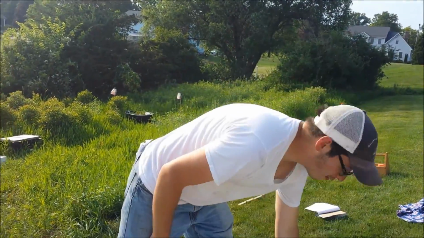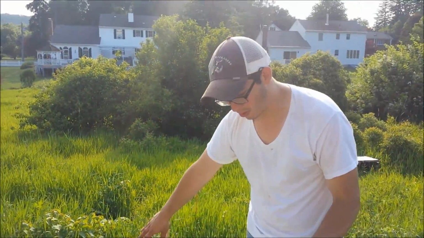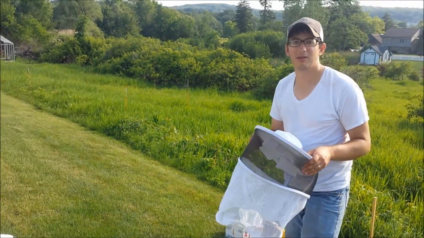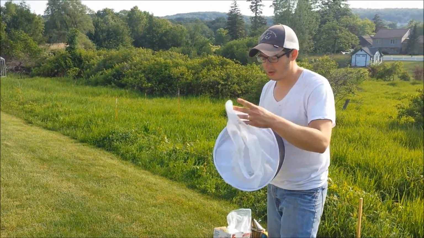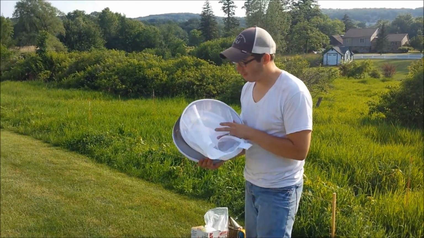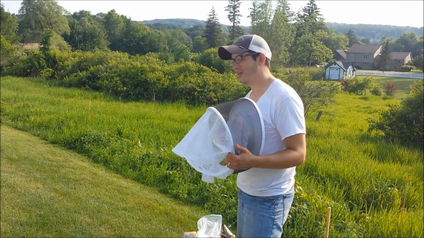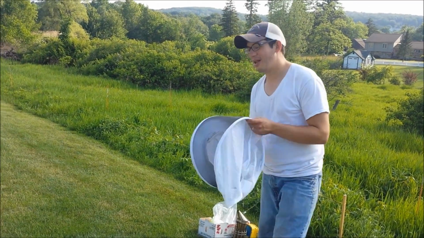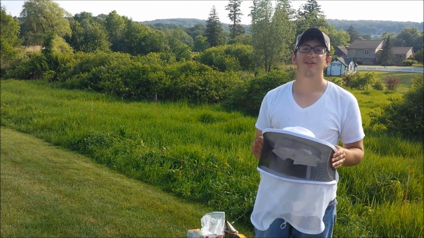Okay. So moving on from your hand tools and your smoker, you need an outfit. Why do you need an outfit? Well, because you're a superhero. You're saving the bees. Okay, so outfits are great, right? They make you look cool, and they also protect you. So this is the headpiece to your superhero outfit, because you're a beekeeper.